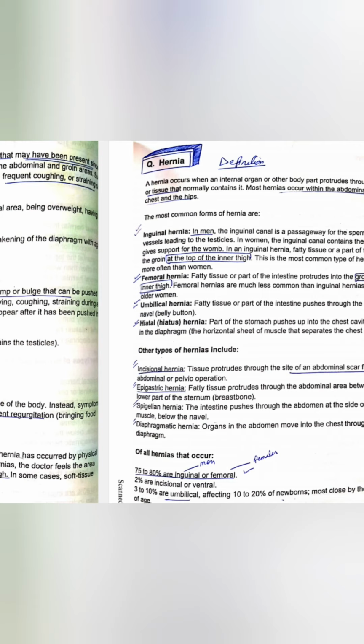And this is the book which I started. It is a very good book, so I have decided to make all the lectures from this book. This is part 1 of the series of lectures from this book. So starting with the hernia.